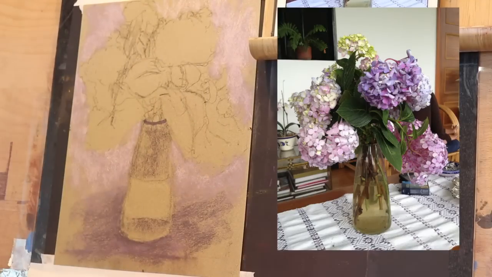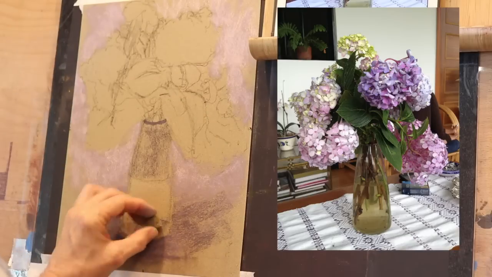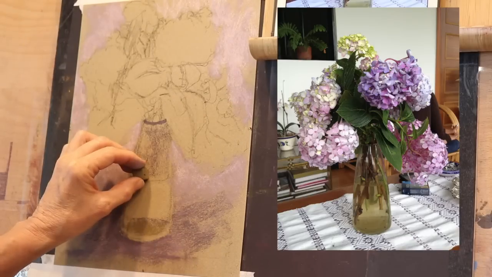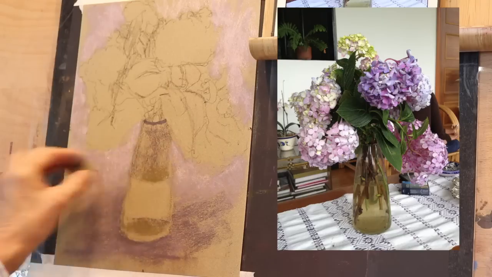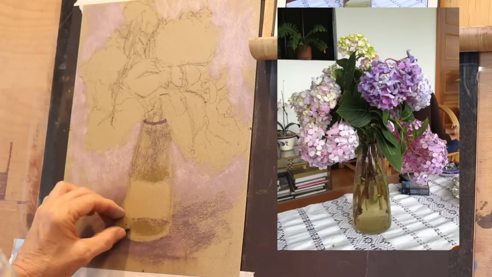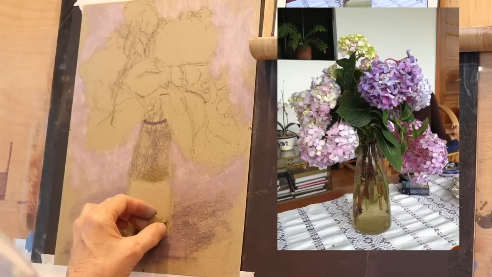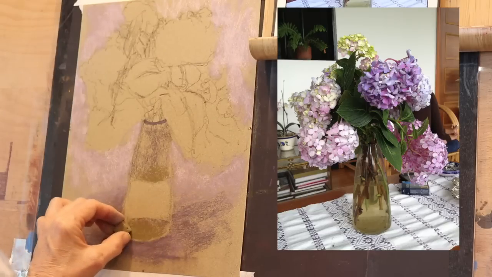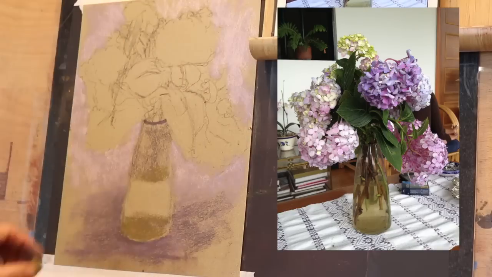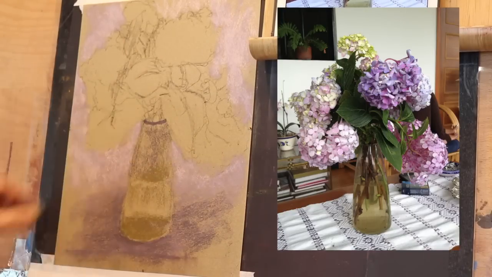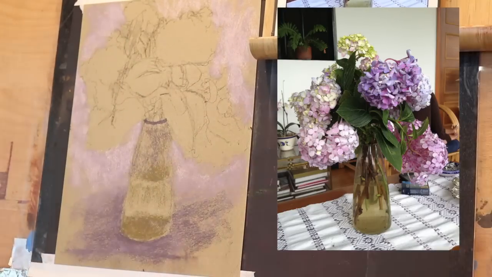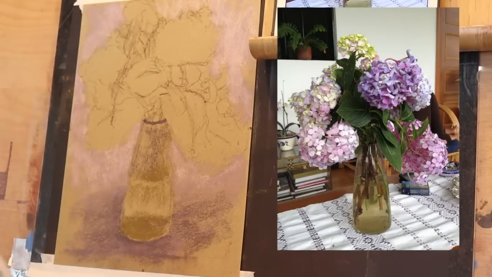I have some videos where I show the different ways sanded surfaces behave. If I can remember, I'll try to put a link to it here, where I literally do the same thing. I have all these little samples of different sanded surfaces, and I show how they behave with the pastels. They're all a little bit different, but there are advantages and disadvantages to all of them. And everybody usually ends up with their favorite.